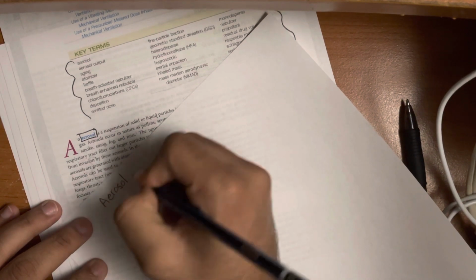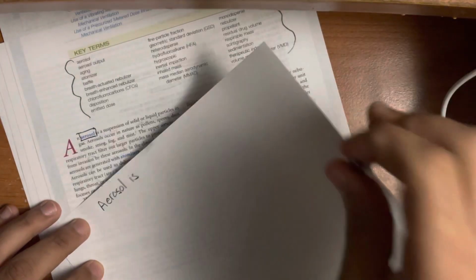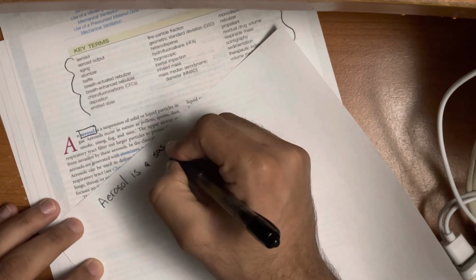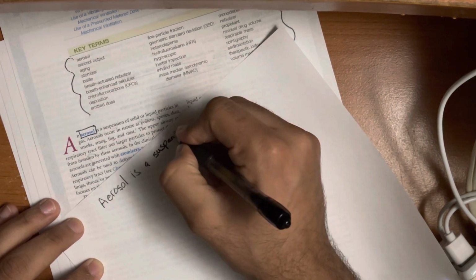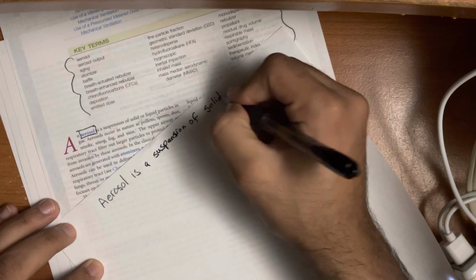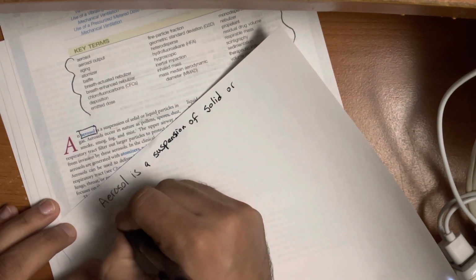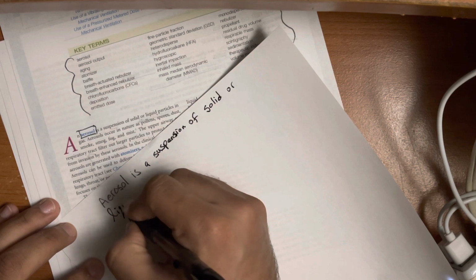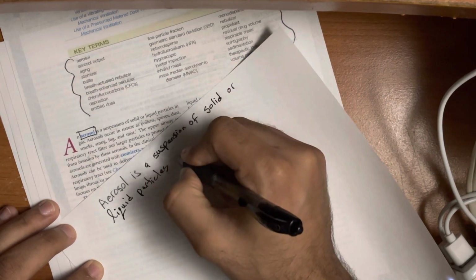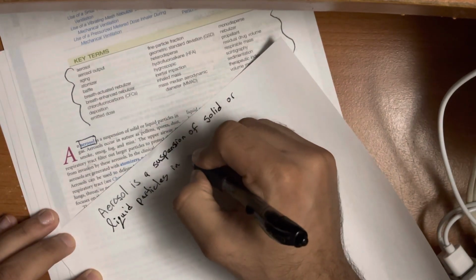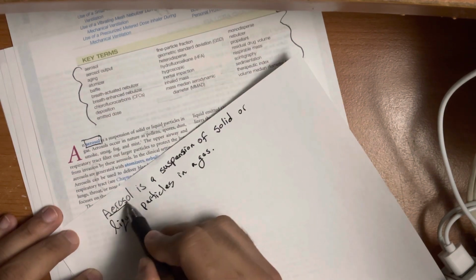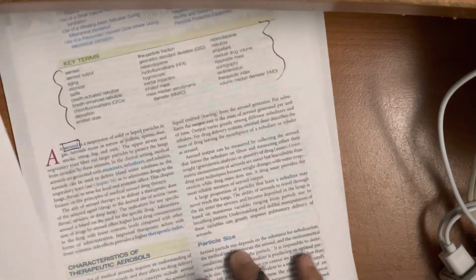Aerosol is a suspension of solid or liquid particles in, I'll say, a gas. Boom. So this is our definition of aerosol.